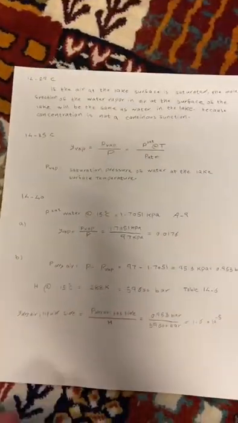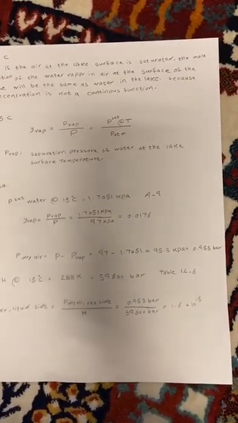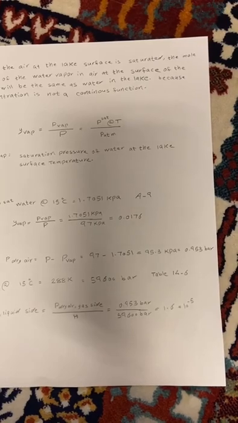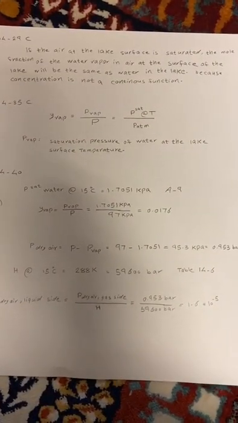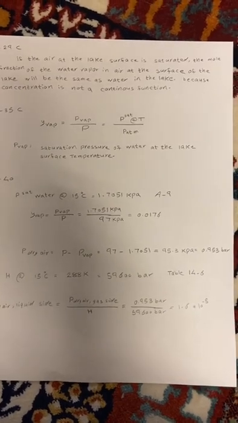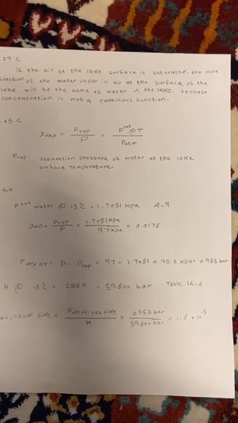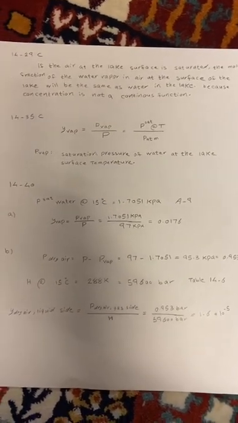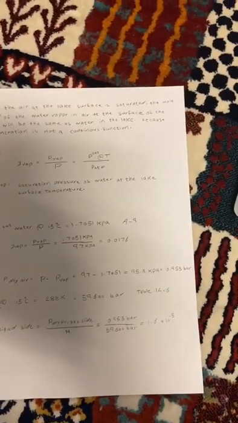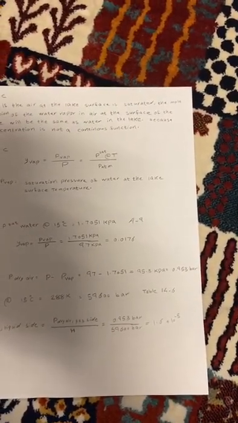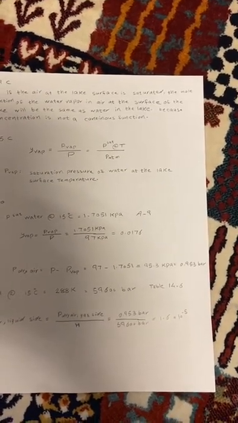Question 14-29. So we can consider the free surface of the lake, that if it's saturated, the mole fraction of water vapor in air is the same as the lake, because concentration is not a continuous function. Question 14-35C. So the mole fraction of vapor is P saturated vapor at the temperature divided by the P total, the P atmosphere.